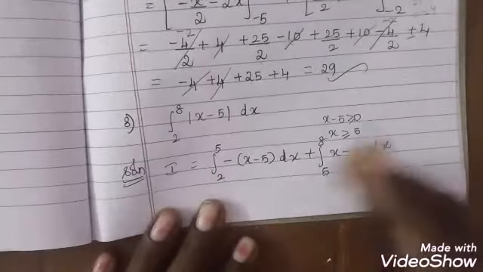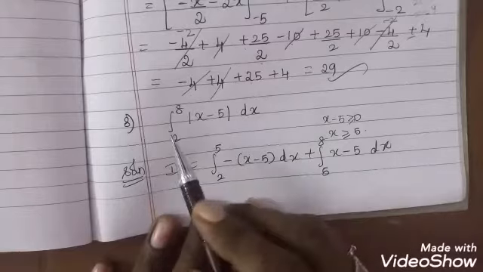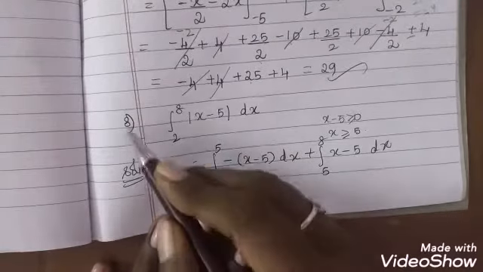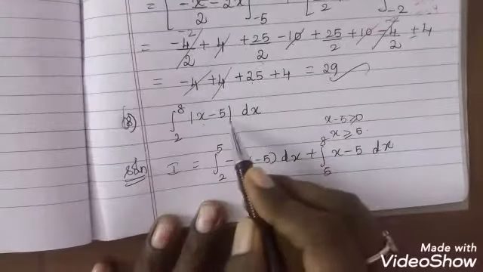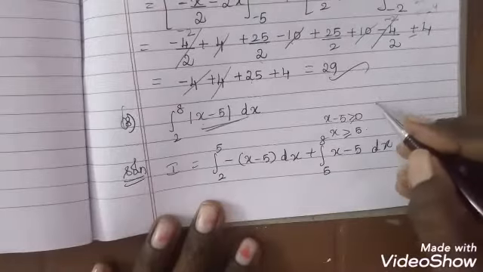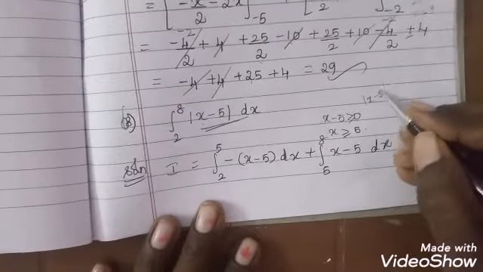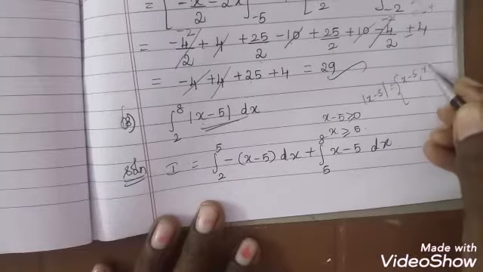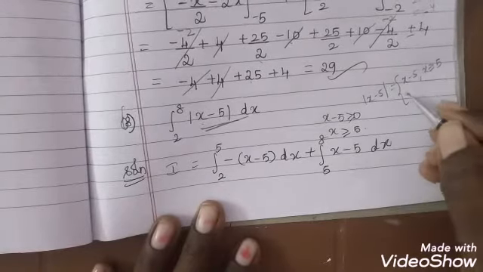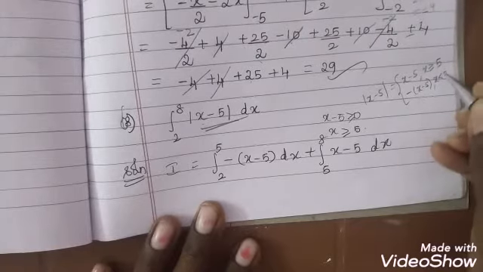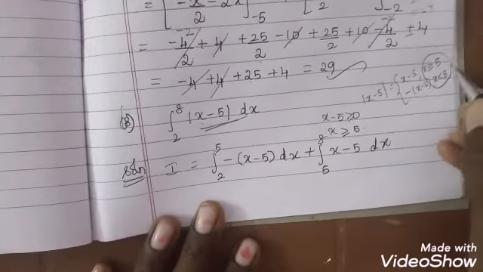Now here there's the sixth one. What is the sixth one you get here? Integral over 2 to 8 of modulus of x minus 5 dx. Again we are going to use the same thing. Your mod of x minus 5 is equal to plus x minus 5 when x is greater than or equal to 5, and it is equal to minus of x minus 5 when x is less than 5. I hope you understood how you have got this.